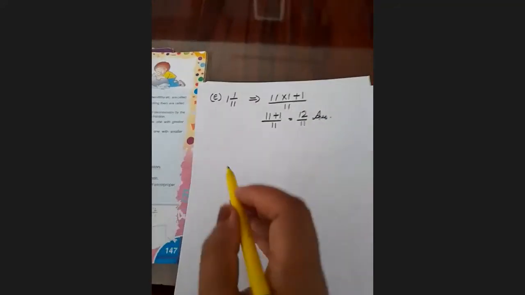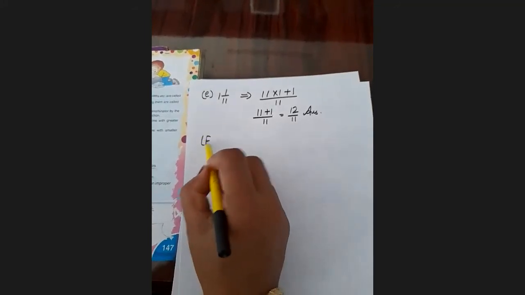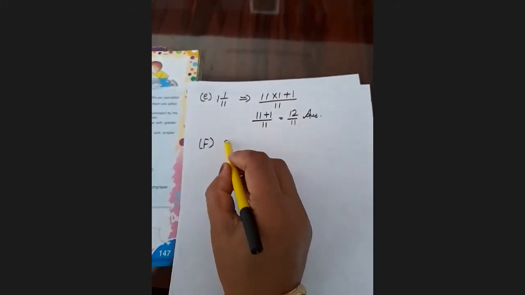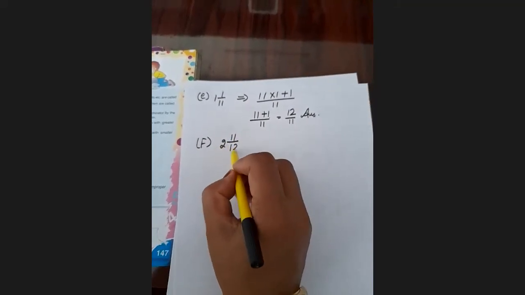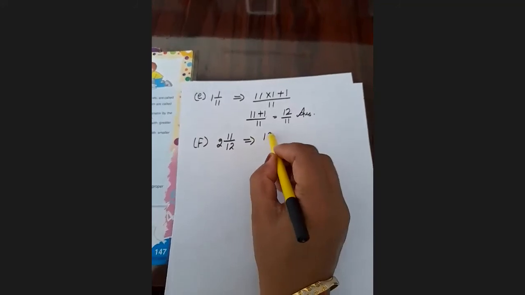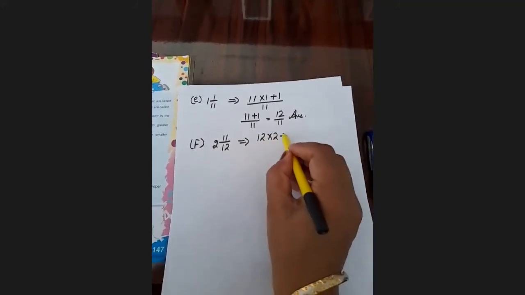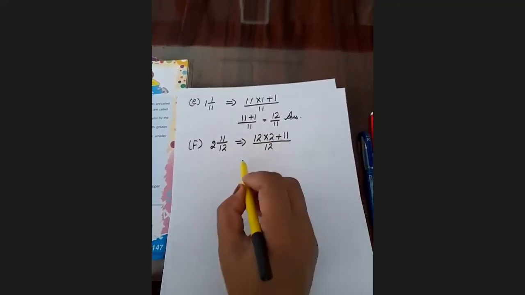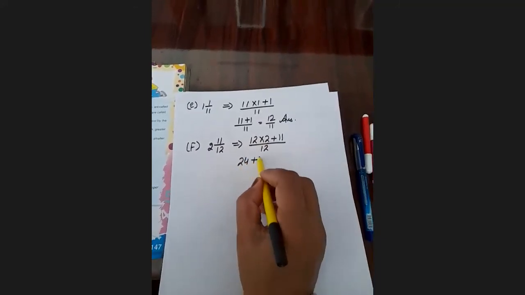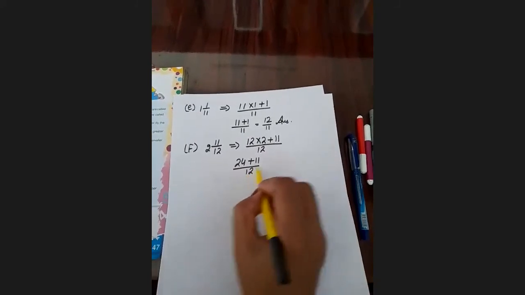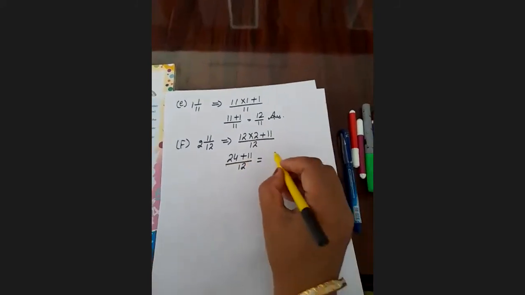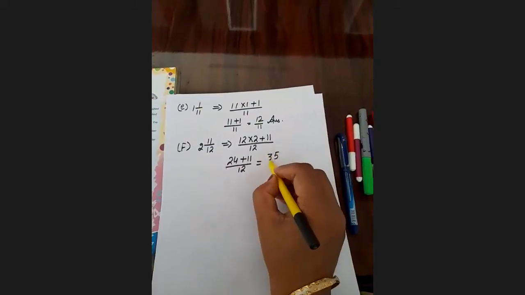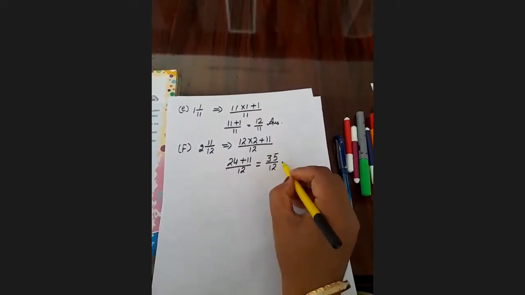Next is part F. 2, 11 upon 12. 12 multiplied by 2 plus 11 upon 12. 12 twos are 24. 24 plus 11, 35 upon 12.